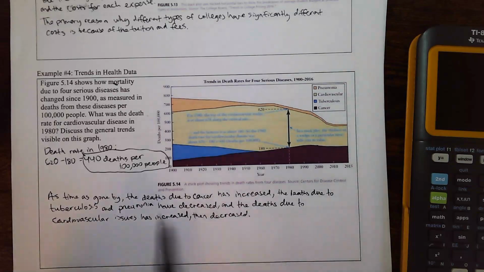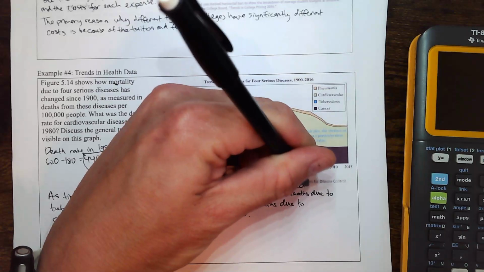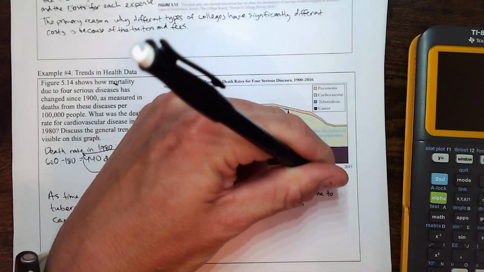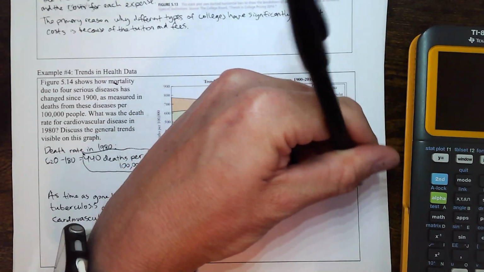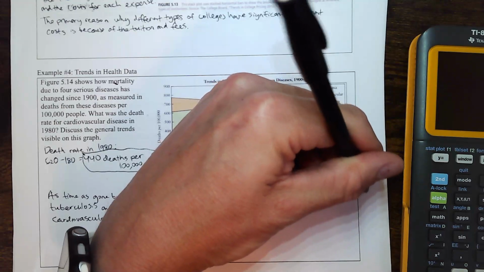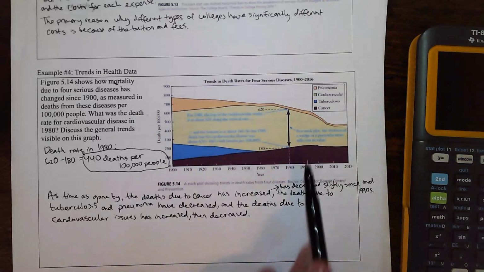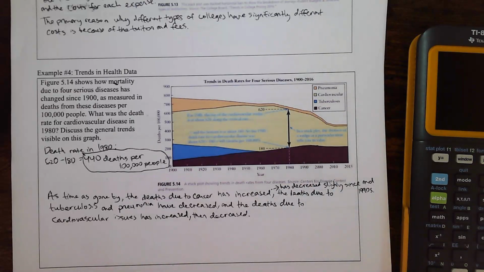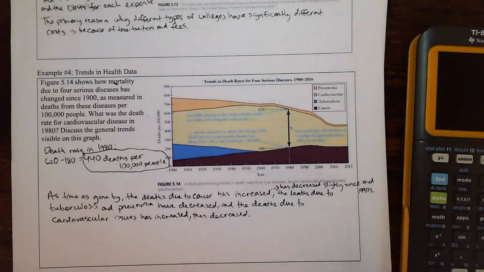So I might need to add, has decreased slightly since the mid 1990s. Okay, I was not paying attention, but I saw that little decrease there as well. But for the most part, you kind of get an idea. As the wedges have gotten less thick, that means the deaths have decreased. As the wedges get thicker, that means the deaths per 100,000 people have increased.